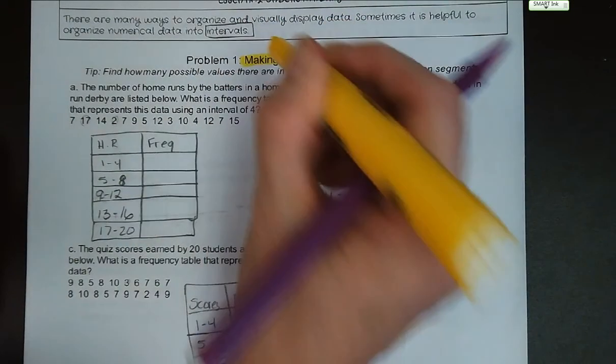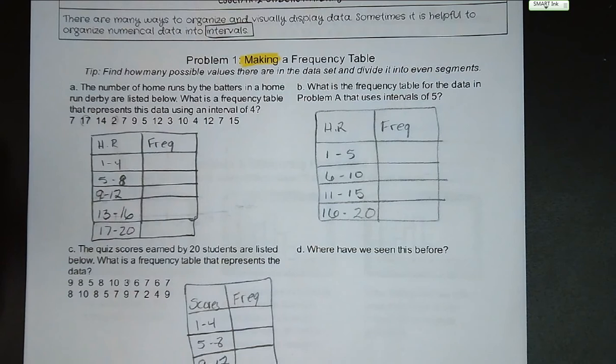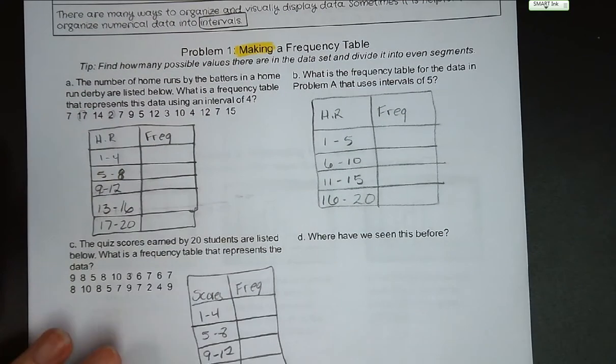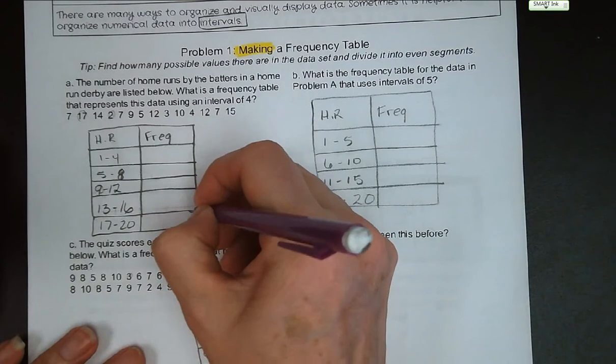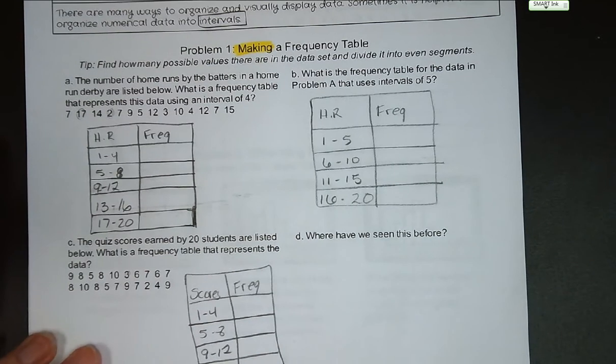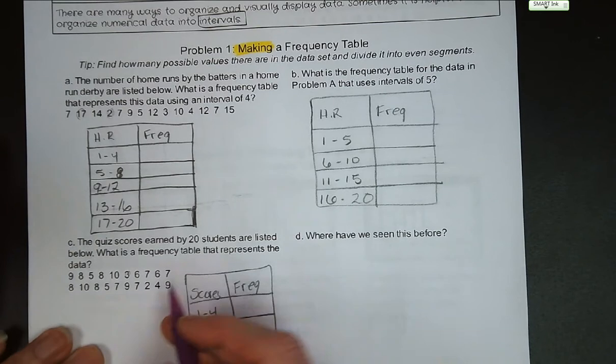So the first one we're going to look at is making a frequency table. And you can see that Mrs. Zirzo has already pre-drawn some tables for us, so you don't have to sit there and wait for us to write those. So there's a tip here: find how many possible values there are in a data set and then divide it into equal segments. It's not always going to work, but it can give you a head start on dividing up intervals.